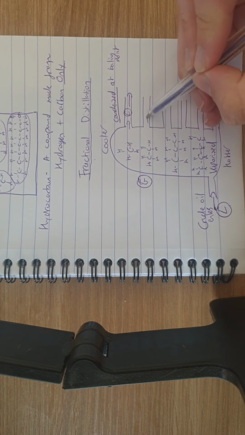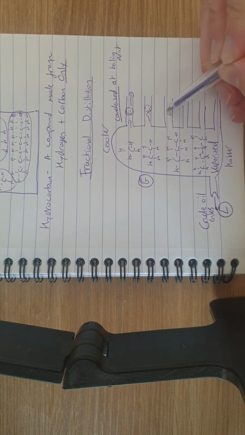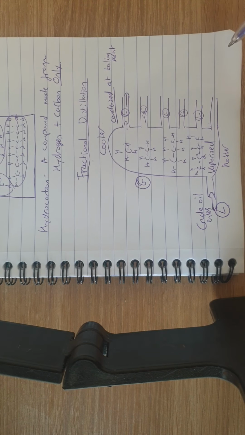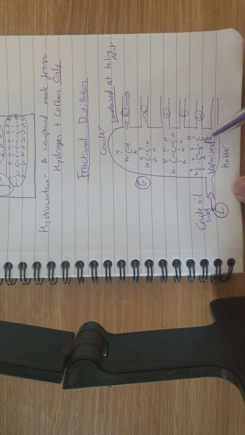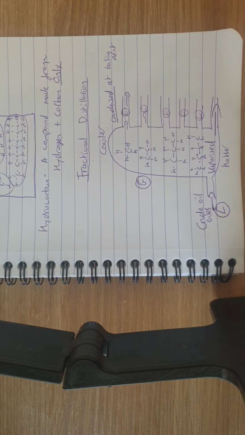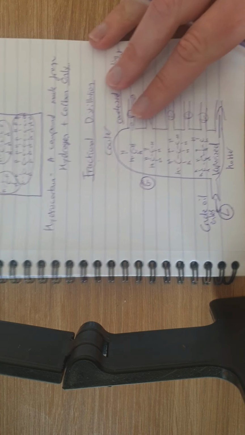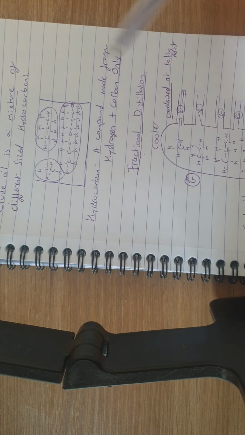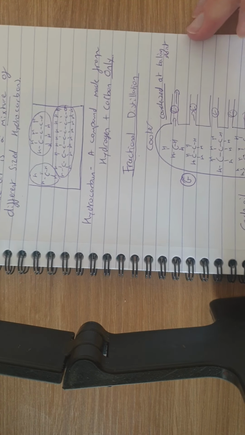And that's what all these fractions do. They all condense at their boiling points. Anything that doesn't turn into a gas when it enters, because it's too big, is automatically taken off at the bottom. So the main points that you need to know from this are: crude oil is a mixture of different sized hydrocarbons. A hydrocarbon is a compound made from hydrogen and carbon only.